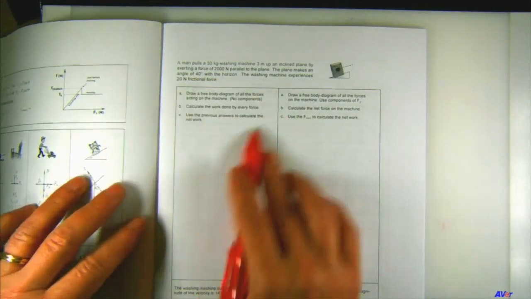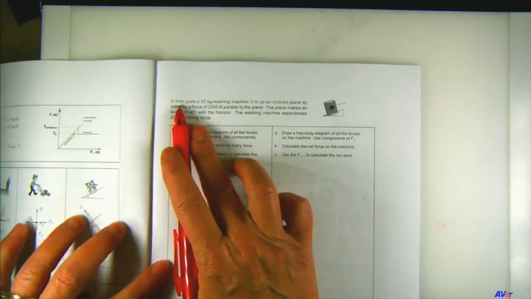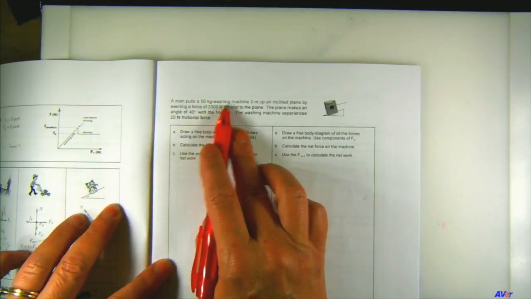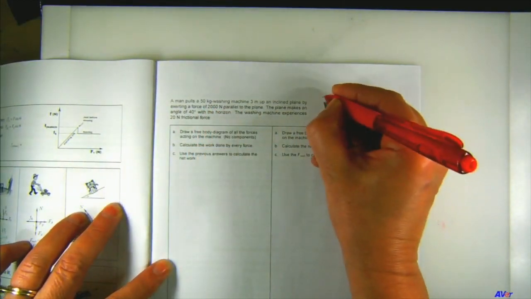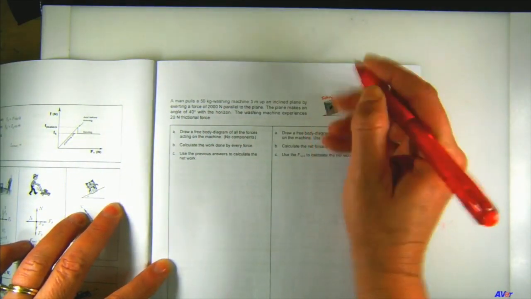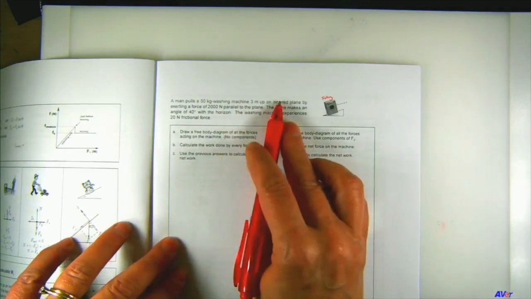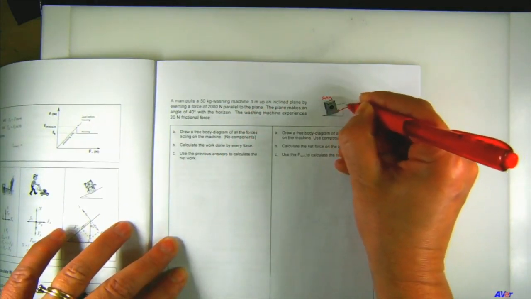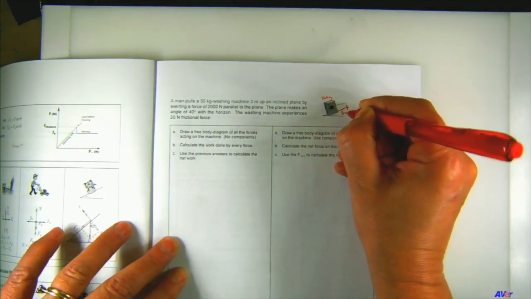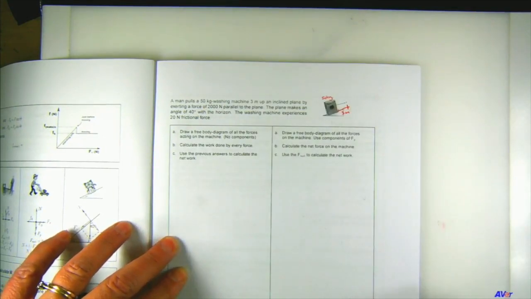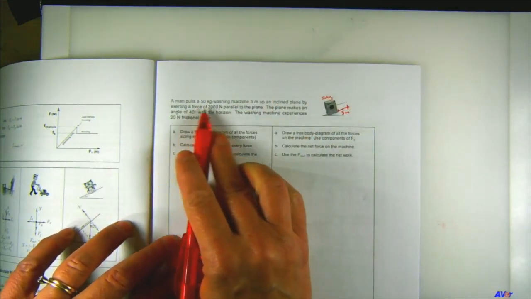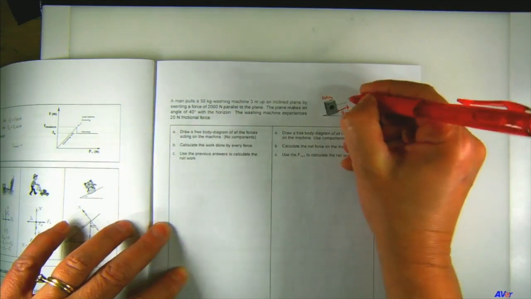So let's take the problem up there. A man pulls a 50-kilogram washing machine. I'm going to write my 50 kilograms there so I don't have to reread. 3 meters up an inclined plane. So the displacement will be 3 meters. By exerting a force of 2,000 newtons.